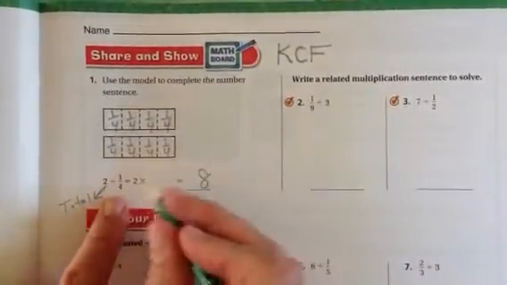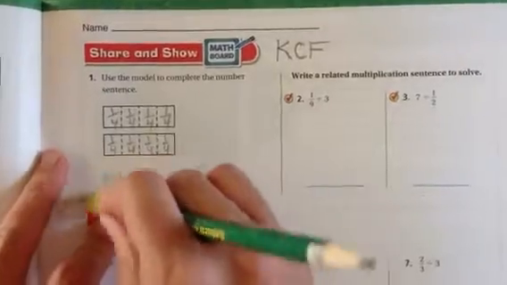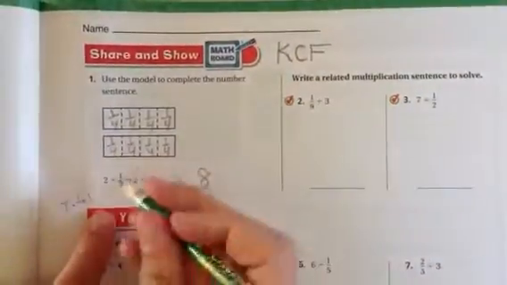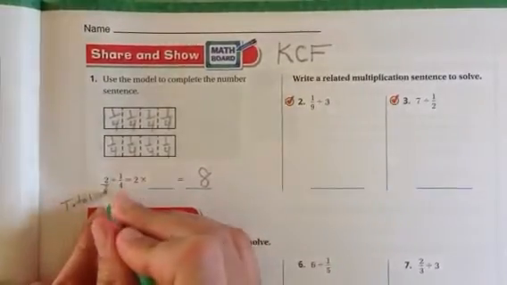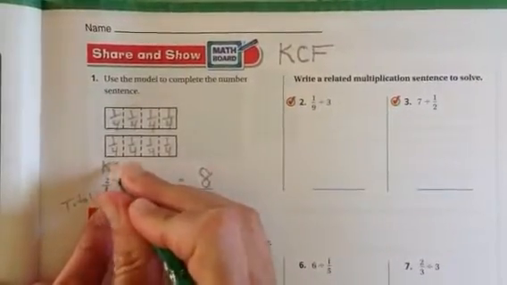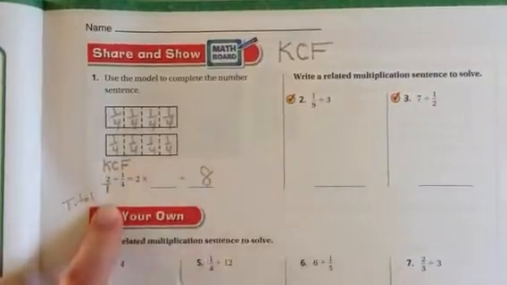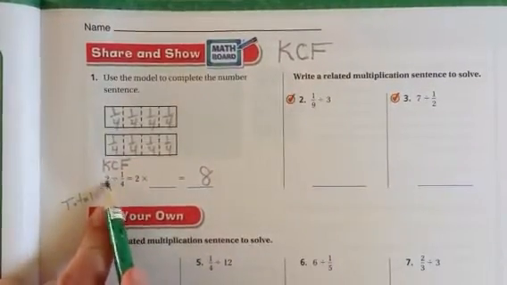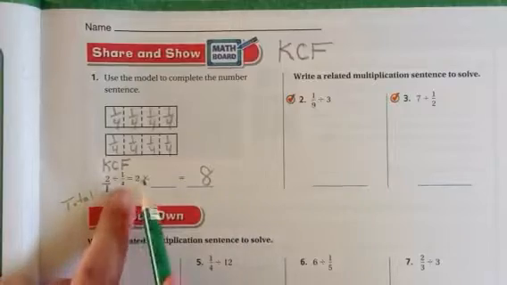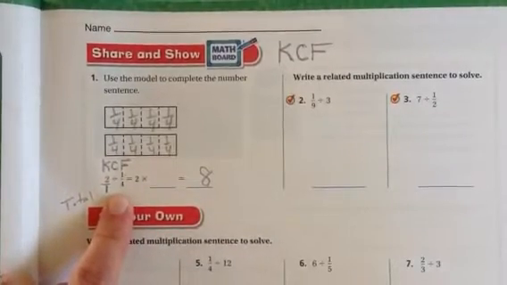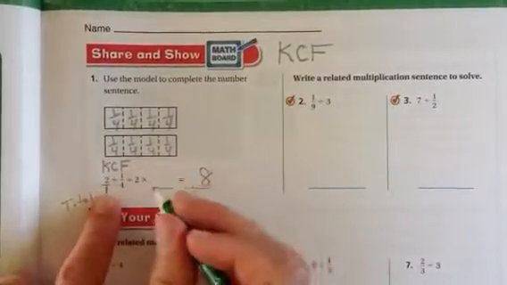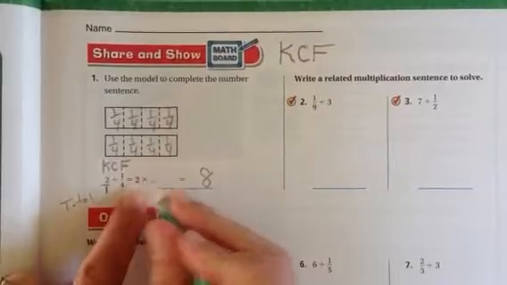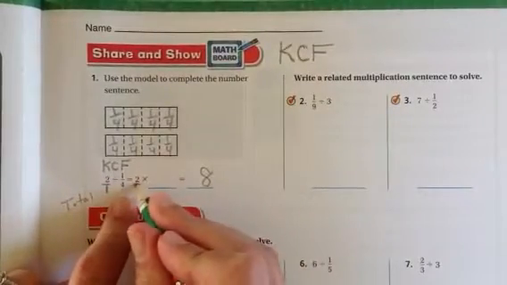So we can take, again, I'm just going to erase this right here. When we're multiplying or dividing a whole number times a fraction or divided by a fraction, we want to put it over 1. And I like to write the KCF right above the fraction and the operation and the second fraction. That's my reminder that I'm going to keep, change, flip. So I'm going to keep the first number, the first fraction. Okay, so you could either write that as 2 or 2 over 1.